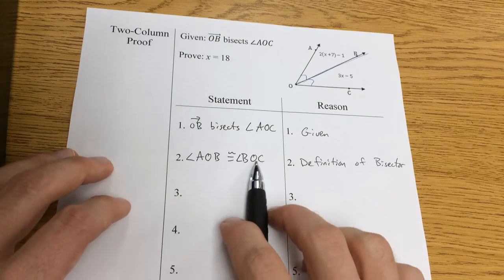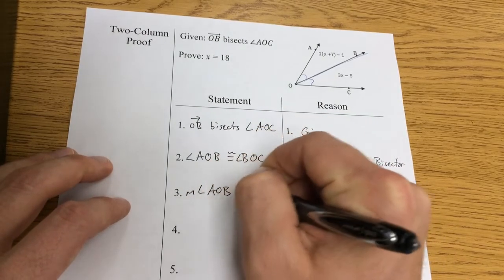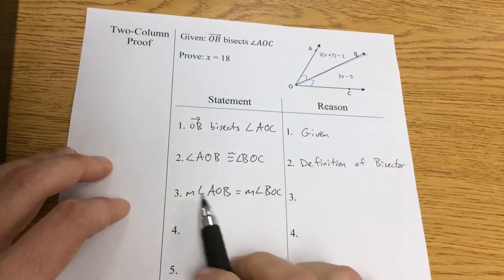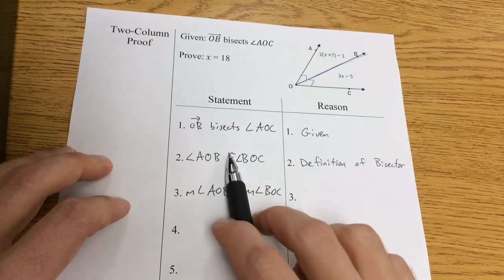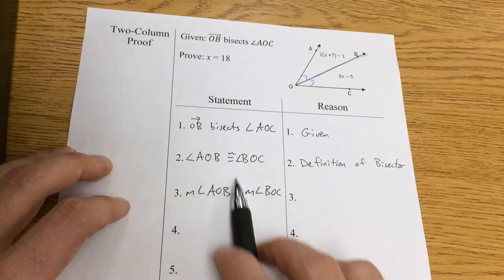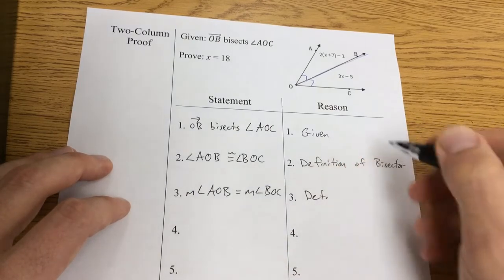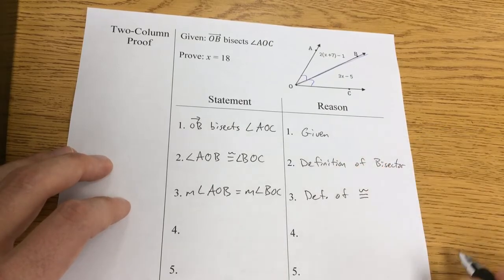If they're congruent, we'll also know that the measure will be the exact same. So the measure of AOB would be equal to the measure of angle BOC. If the measures are equal to each other, why can I say that? Well, why can I say that they're the exact same? That's from the fact that they're congruent. If they're congruent, it means the exact same. So that's the definition. I'm going to abbreviate DEF, definition of congruence.